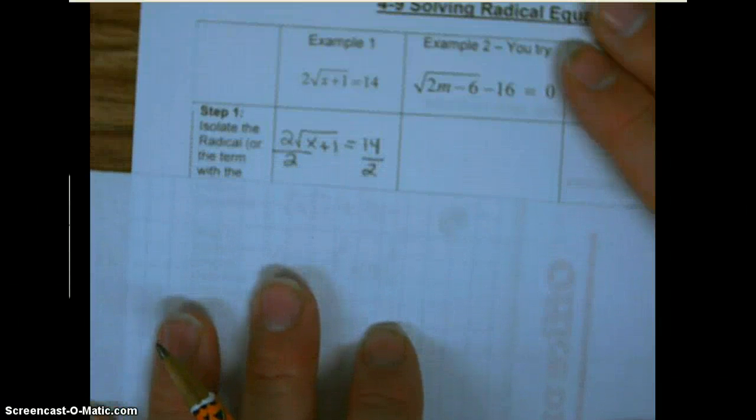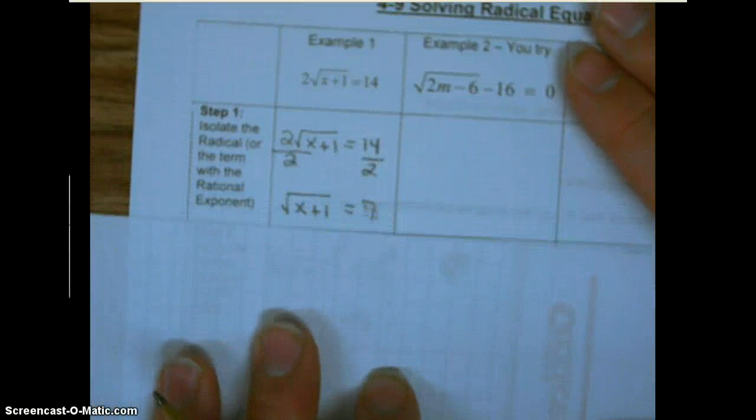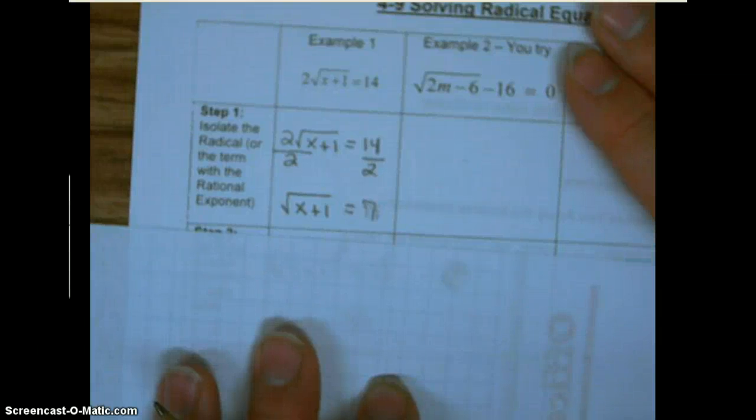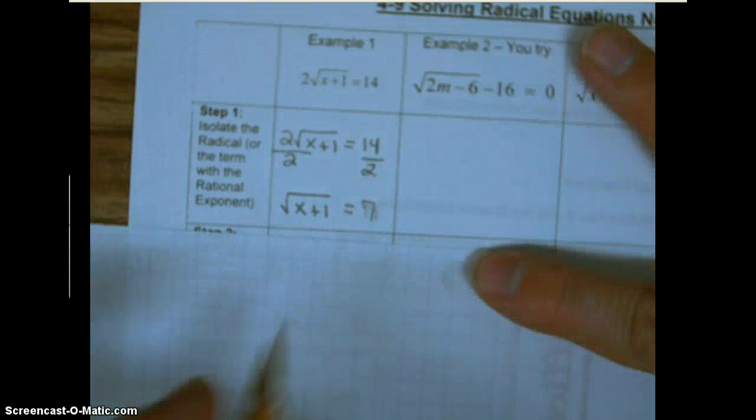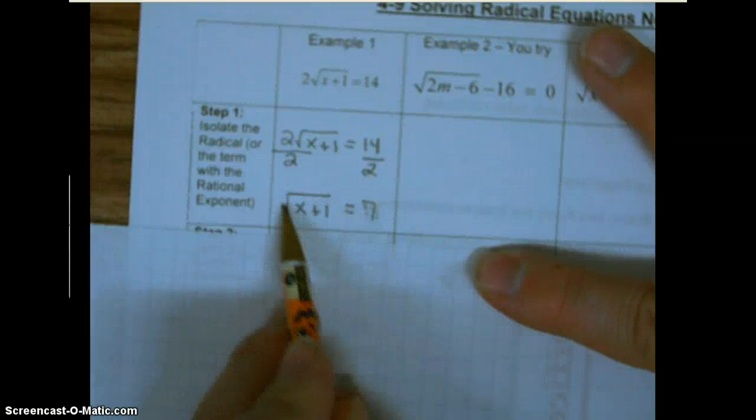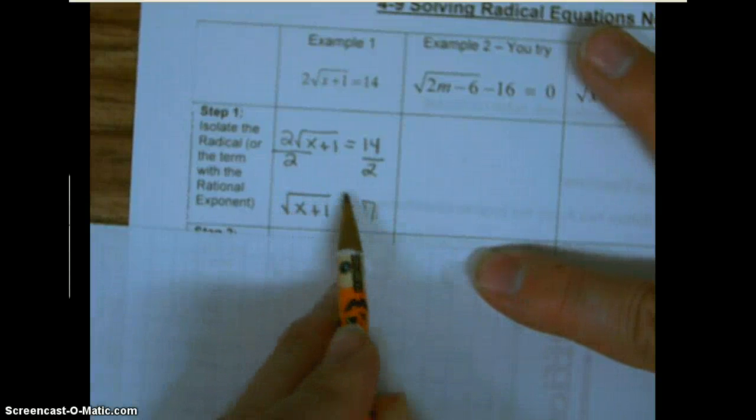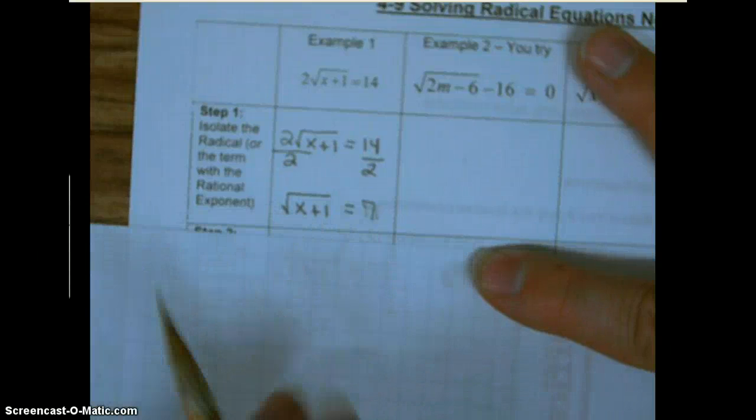Turn the page. Here's the first example. Example 1. Remember, step 1 is to get the radical by itself. So we want to divide both sides by 2. And we get the square root of x plus 1 equals 7. Notice the radical has been isolated. This whole thing. Okay? Second step.